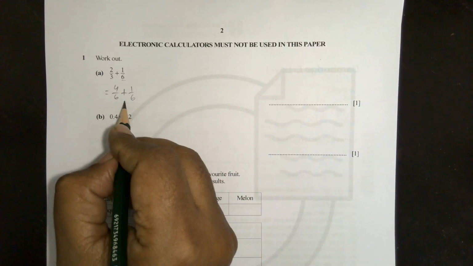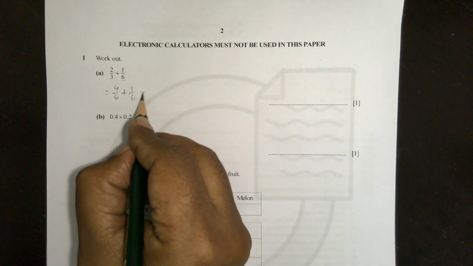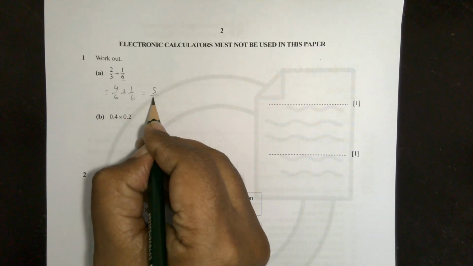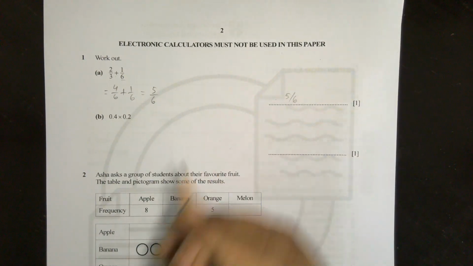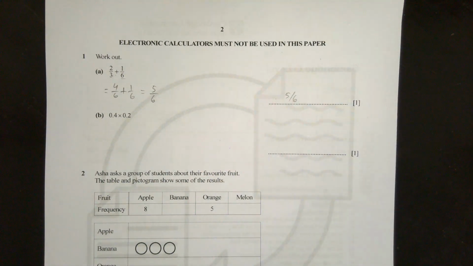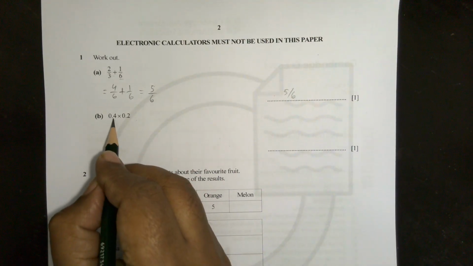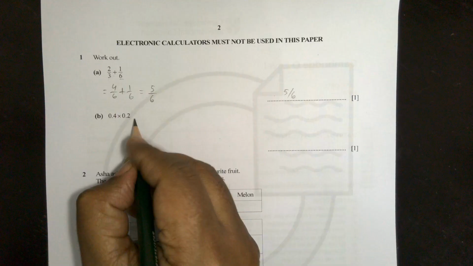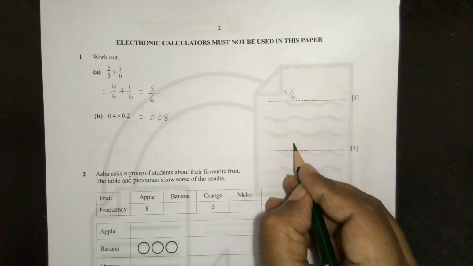Now both the denominators are the same, I can simply add the numerators, which the result will be 5 over 6. So it is 5 over 6. Okay. Now, 4 times 2 is basically 8, but we have one decimal place here, one decimal place here. So it becomes 0.08.